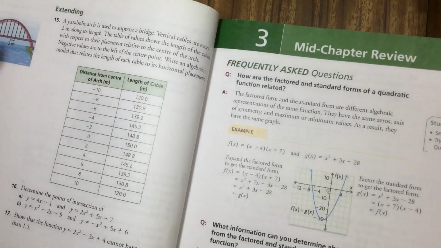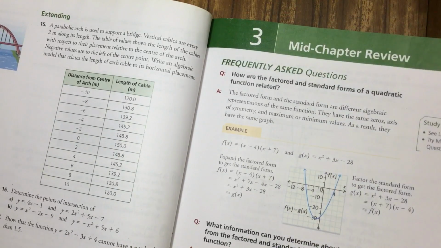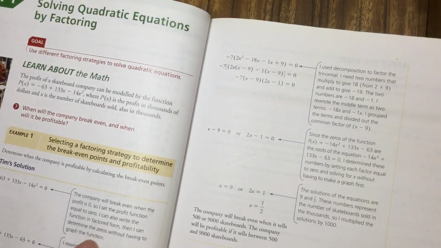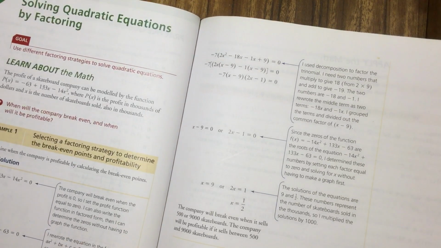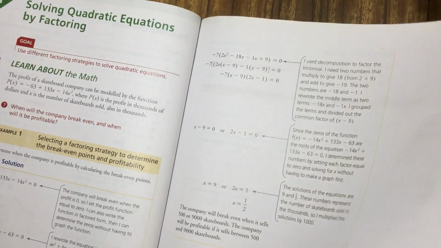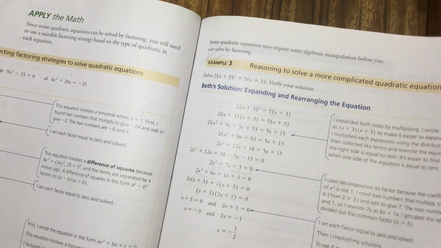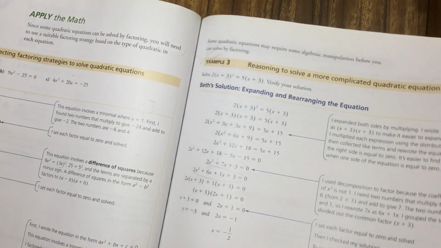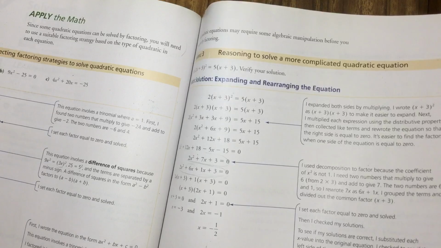And then calculating the breach, I think pretty easy by looking at a graph. And the mid-chapter review, and then solving quadratic equations by factoring, which is the factoring we're still learning today. It seemed trickier, but actually it was the same thing as we learned.